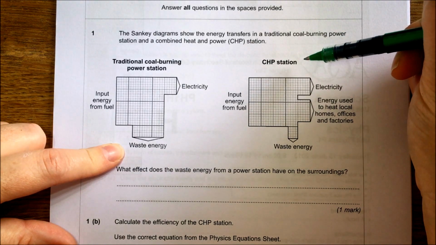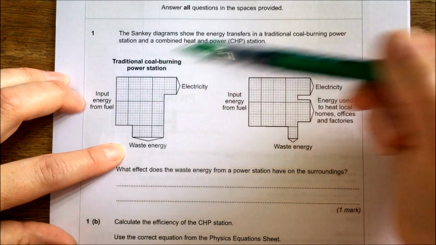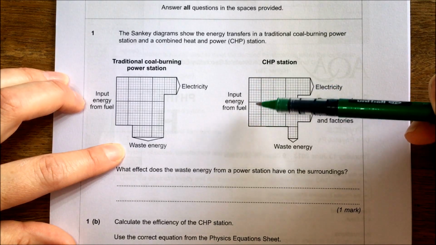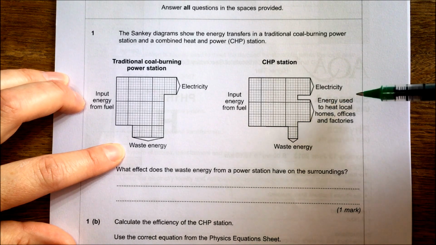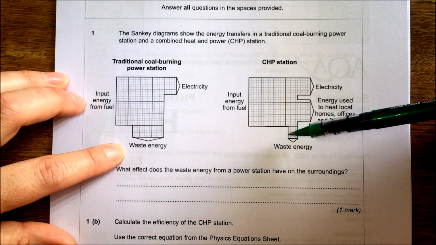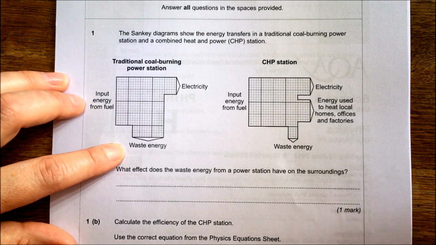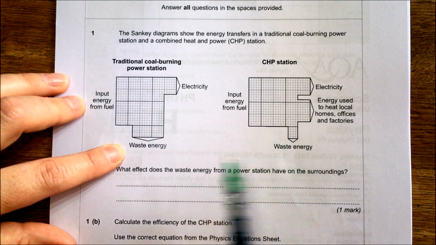In the CHP station, we've got the same input, so if you think 1, 2, 3, 4 larger boxes, that's the same there. We've got some coming off as electricity, some coming off as energy used to heat local homes, offices and factories, and then quite a small amount of wasted energy. If you compare the two, we can see straight away this has got far less wasted than this one here.